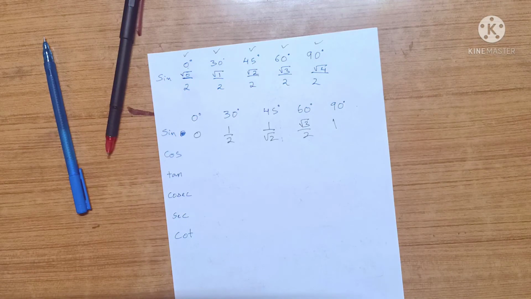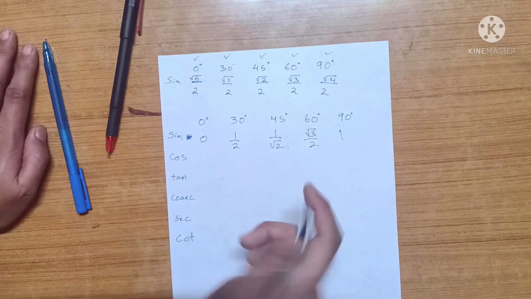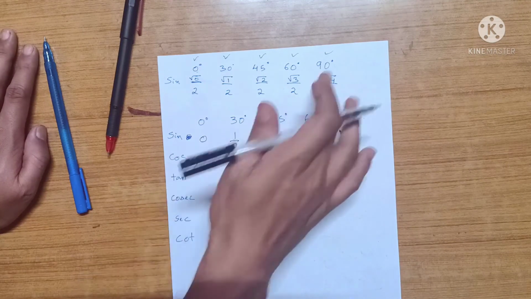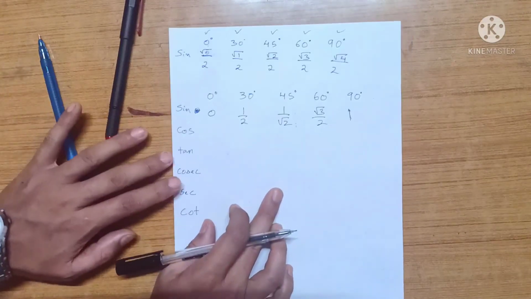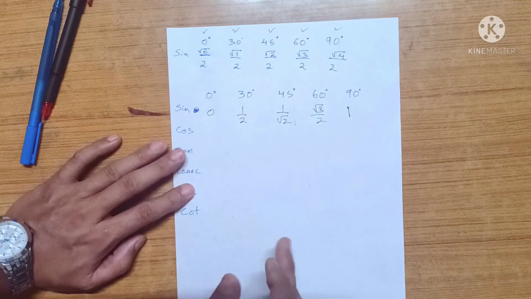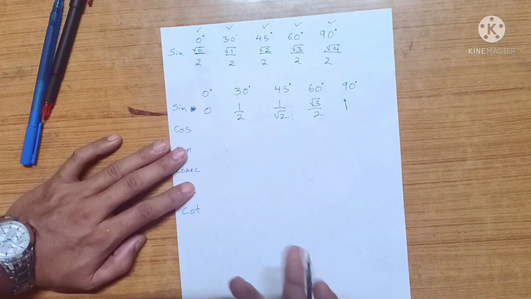But it is better to memorize it. Okay, it is a shortcut. So it's better to memorize the values of sine, cos, and tan. But if you cannot memorize these, you can use this method also. And if you can't memorize the values of cos, tan, then here's another method.